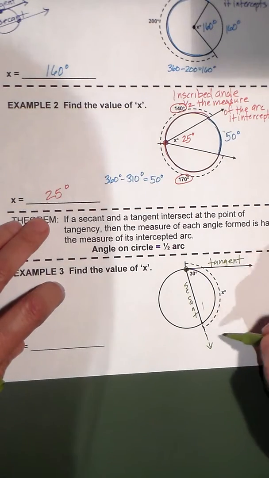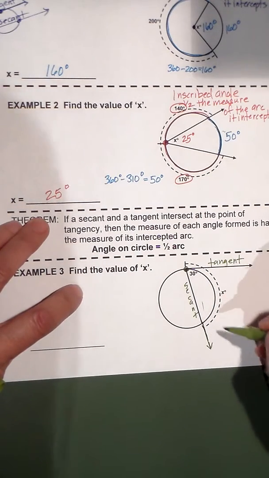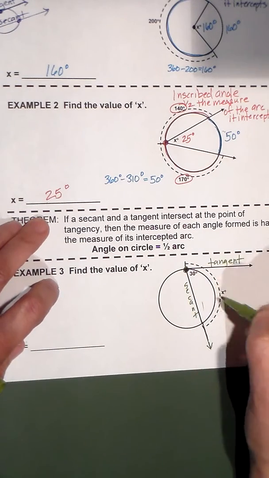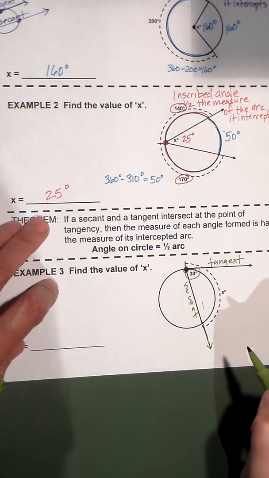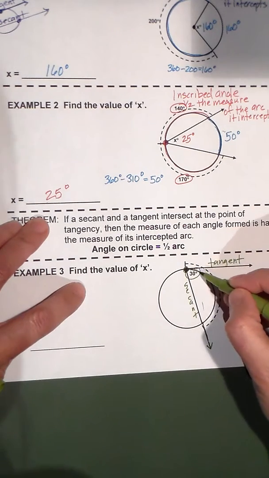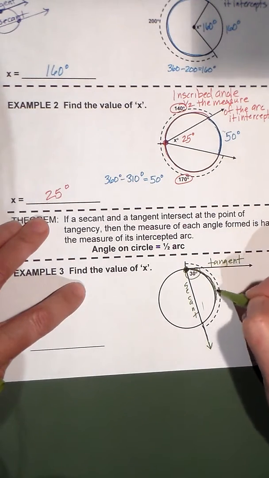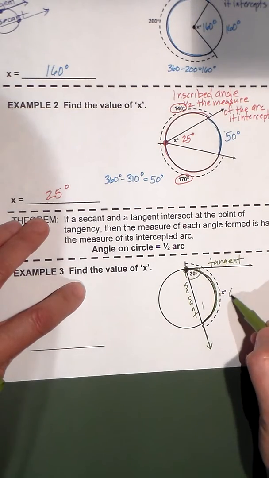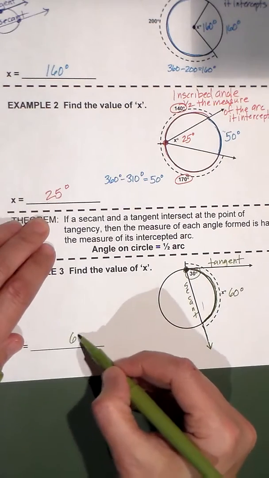So if a tangent and a secant intersect, and I'm going to draw this line here, then the measure of this angle is 1/2 of the intercepted arc. Well, what is the measure of the angle? 30 degrees. Well, what's the arc it intercepts? You see it with the dotted line, and I'm going to fill it in. That means it's double, so this arc is going to be 60 degrees.